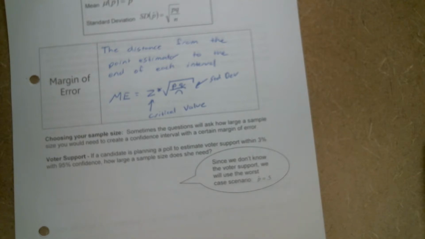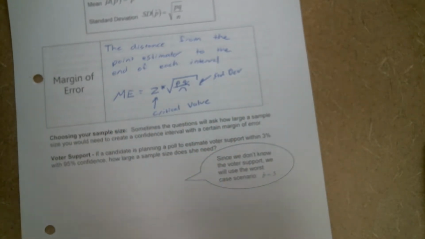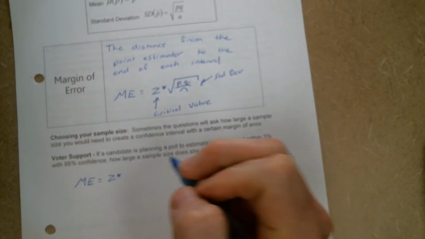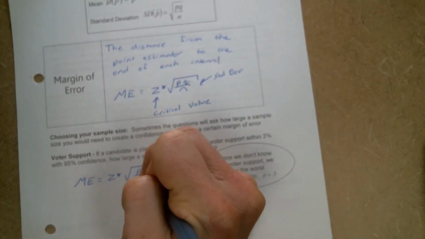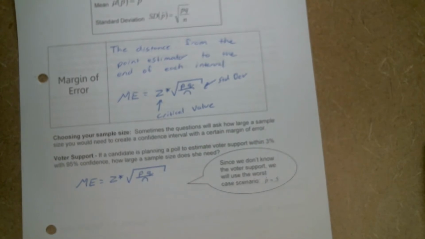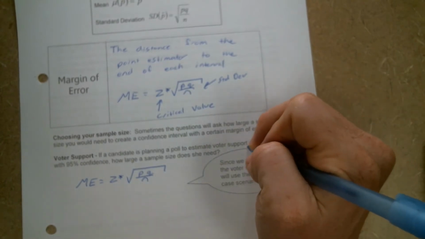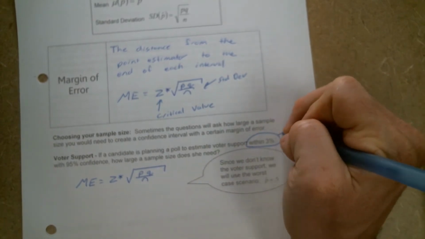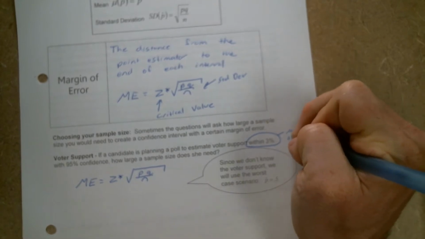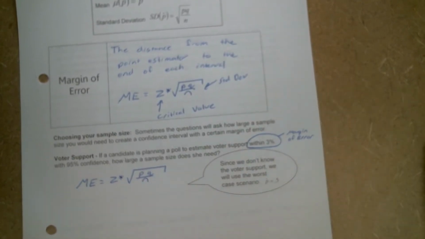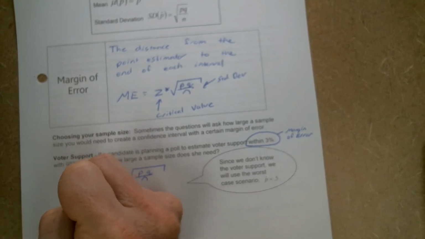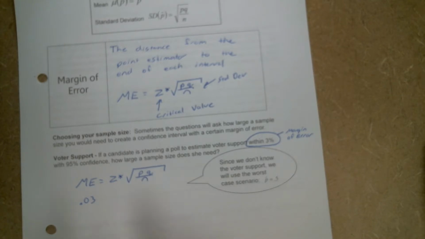This question says, if a candidate is planning a poll to estimate voter support within 3% with 95% confidence, how large of a sample does she need? We're basically going to use this formula and plug in the different pieces. Our formula is margin of error equals z star times the square root of pq over n. The margin of error is given to us in the problem. It says within 3%, so that's our margin of error, and the first piece we can plug in is 0.03.